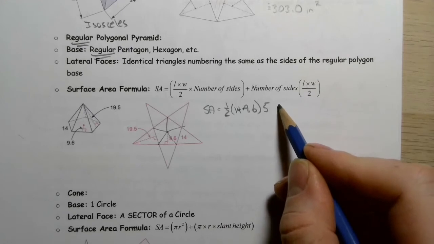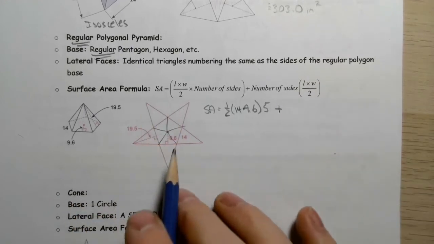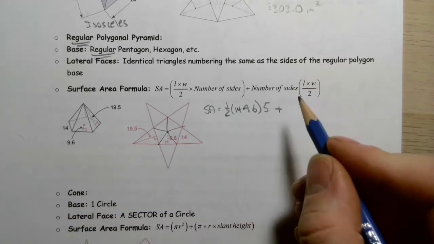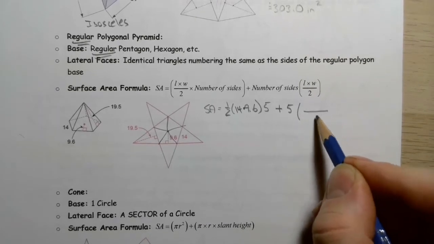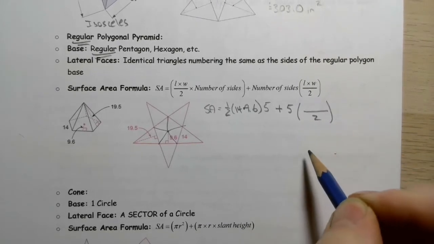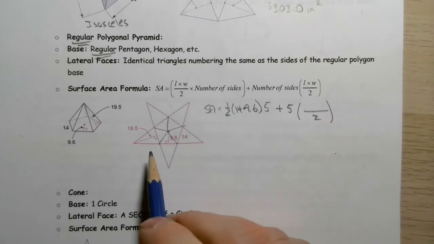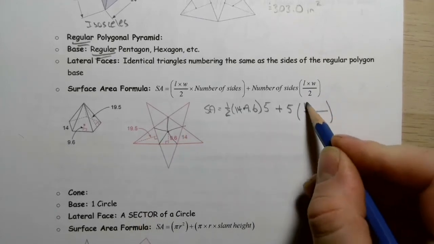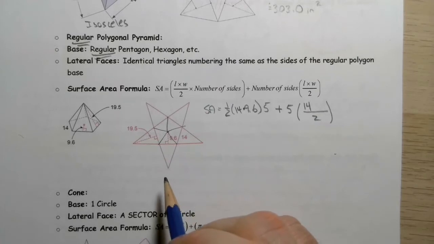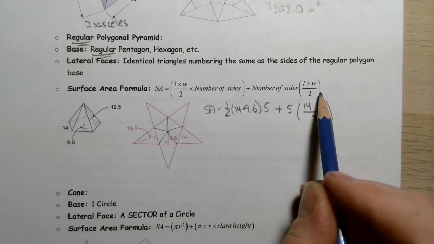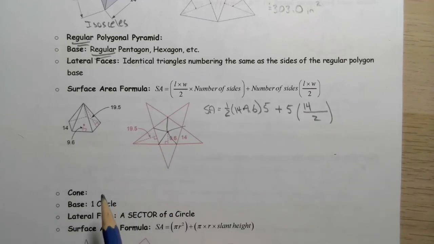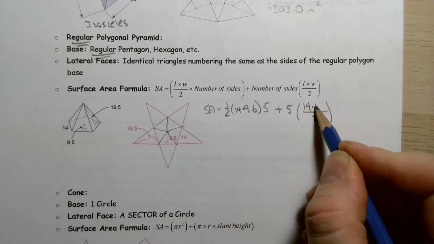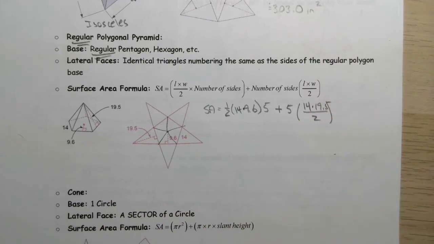Good. Now, I'm going to look at the lateral triangles. There are going to be 5 of those. And then for each one, I'm going to divide by 2. The length of the base there is going to be 14, just like it was for the triangles that are inside the pentagon. This time, though, I'm going to use the slant height for the height of each one of my triangles here. And this is given to be 19.5, so multiplied by 19.5.